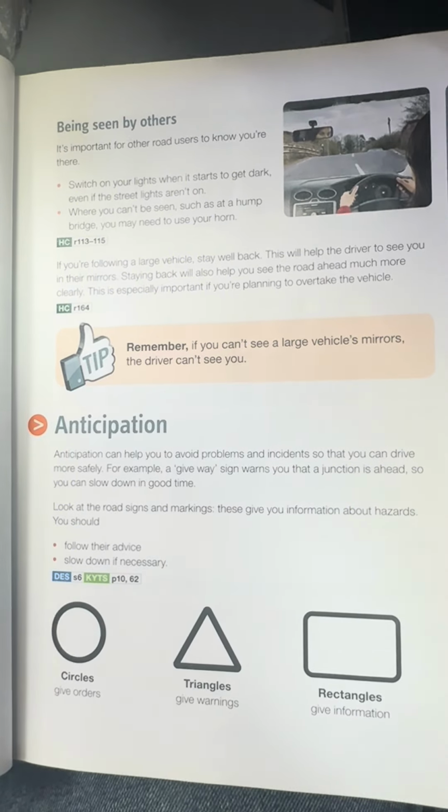Also, remember, if you are following a large vehicle, stay well back. This will help the driver to see you in the mirrors. Staying back will also help you to see the road ahead much more clearly. This is especially important if you are planning to overtake the vehicle. Remember, if you can't see a large vehicle's mirror, the driver can't see you.